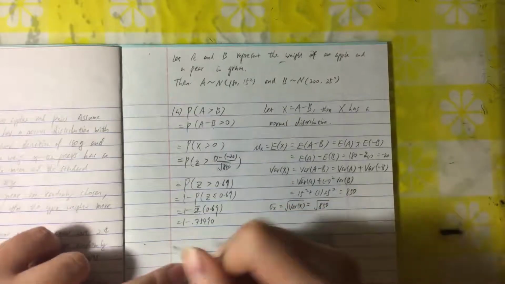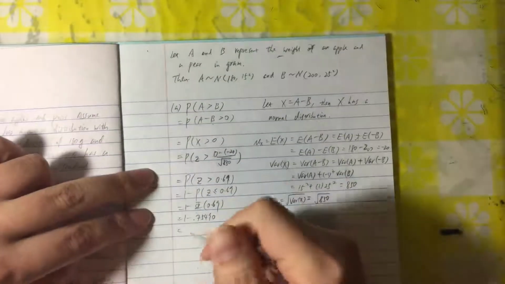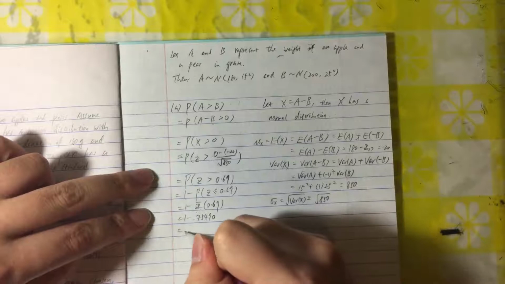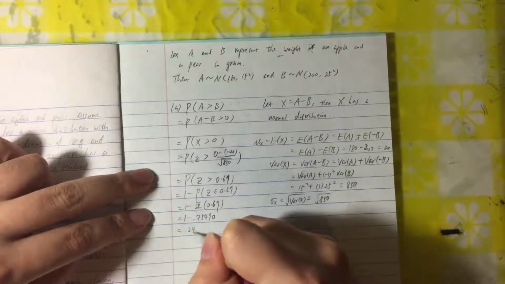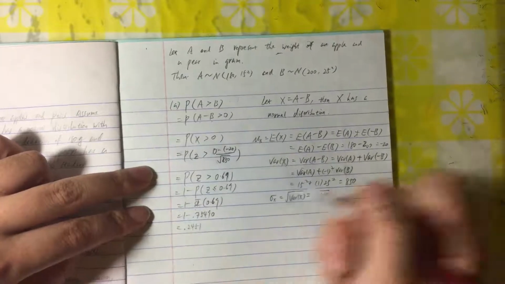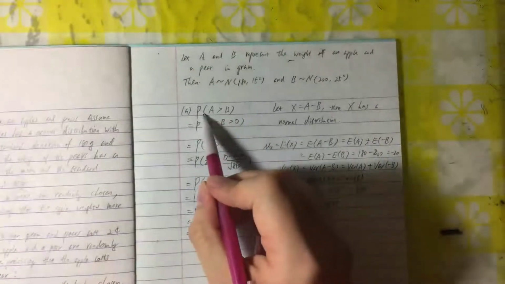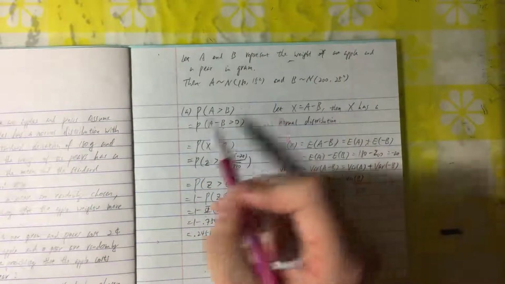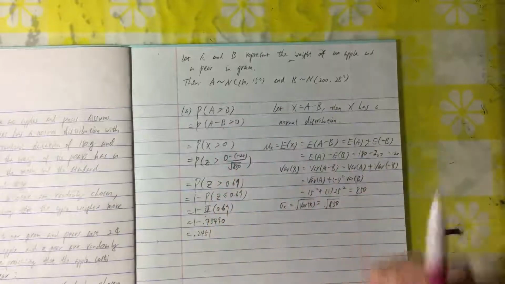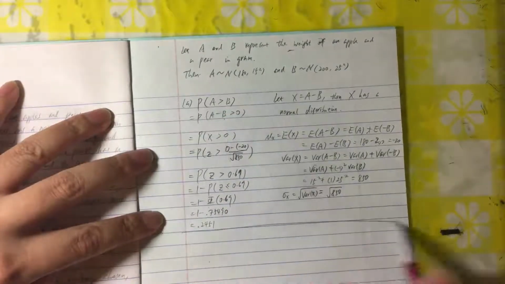0.75490. If I subtract, the answer is 0.2451. That's the probability that an apple weighs more than a pear. That's part A. Part B.